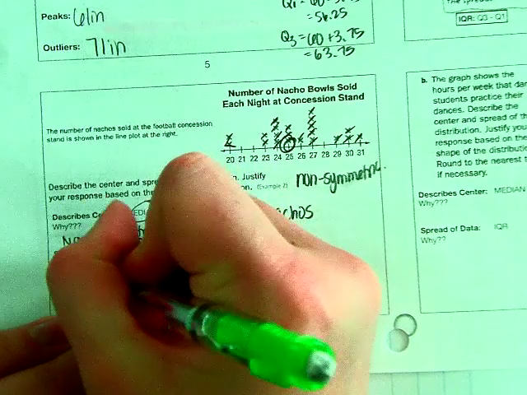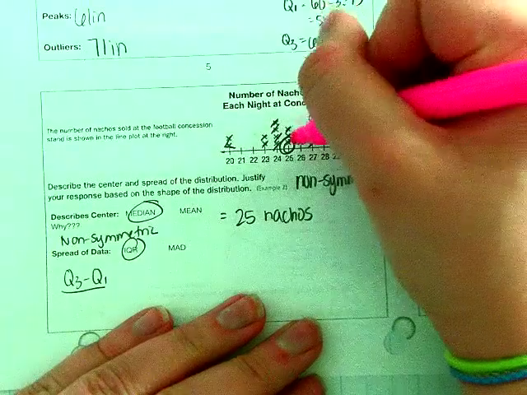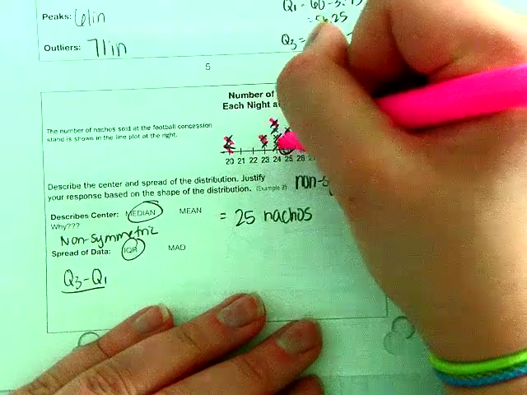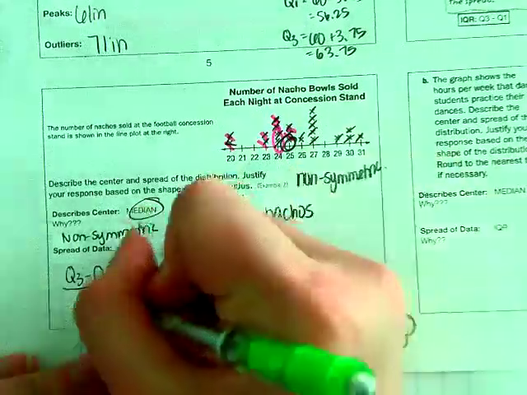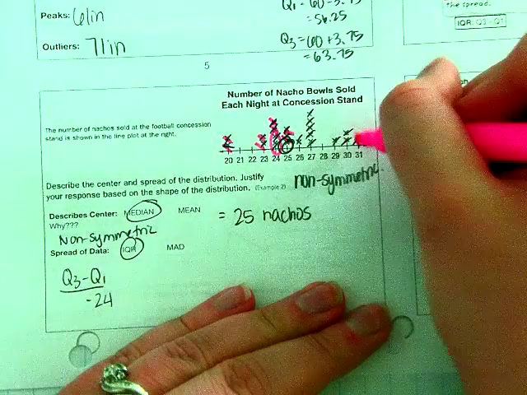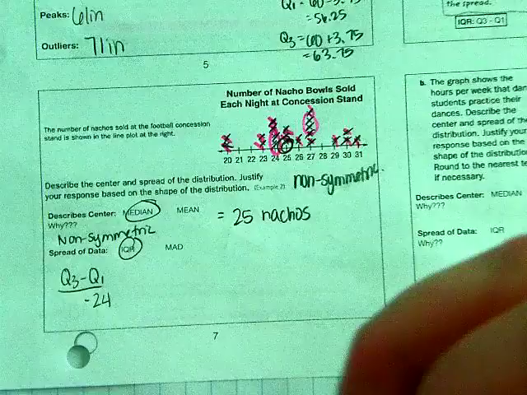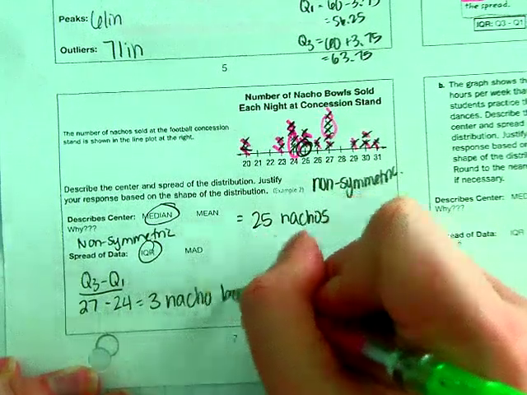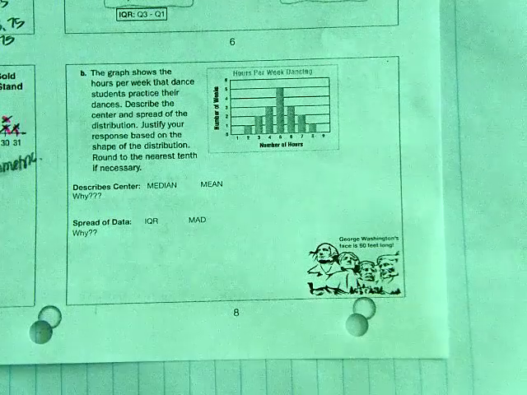So I need to find Q3 minus Q1. That means I have to find the medians of these other halves. So lower half, 1, 2, 1, 2, 1, 1, 1, 1. I'll be stuck at 24 for my first quartile. My third quartile, 1, 2, 3, 1, 2, 3, 1. I'm going to be stuck at 27. So 3 nacho bowls. So I can plan for the average of 25, but I should have up to 28 on hand. Okay. One more where we describe the best way to describe the average.